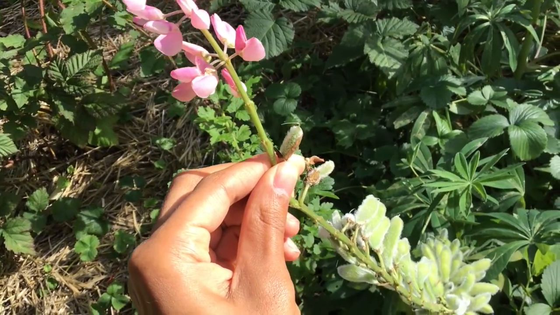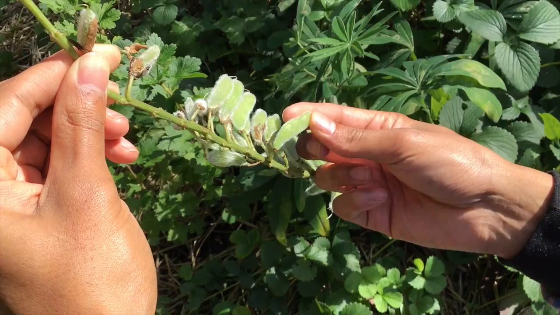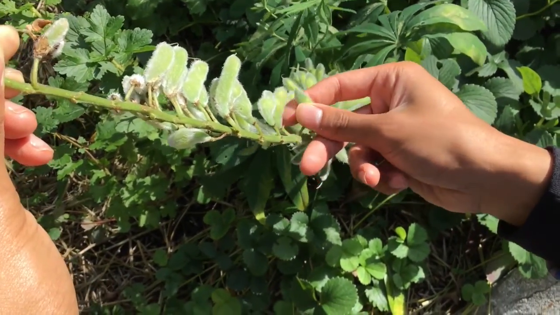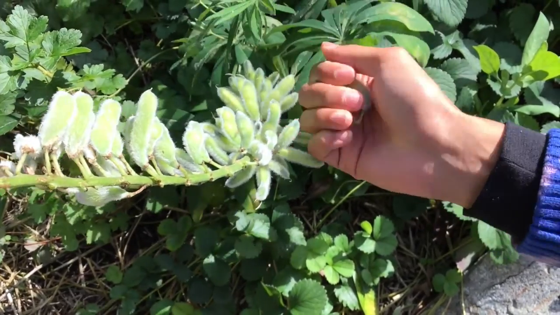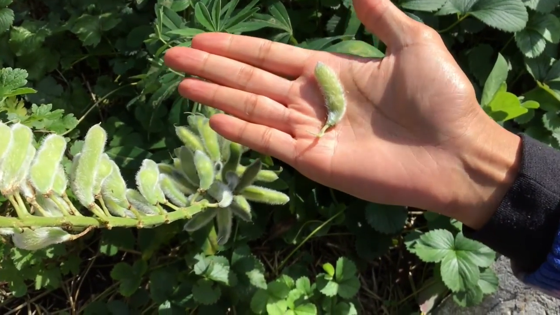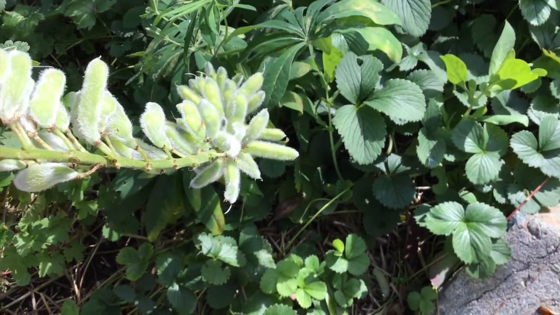Here's an example of a lupin in flower. The flowers have been pollinated and lots of them have begun to turn into seed pods with little seeds inside. They might look sort of familiar, like pea pods, and that's because peas are seeds too. These seeds will fall to the ground and each one can grow into a new lupin plant in the spring.